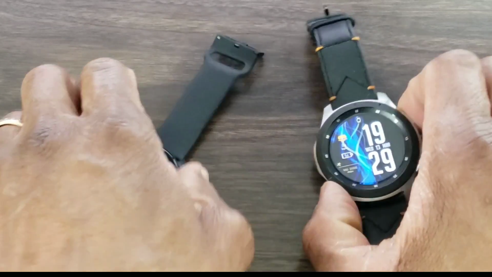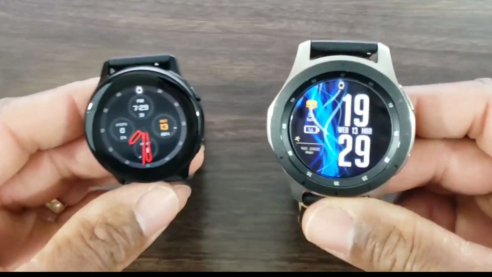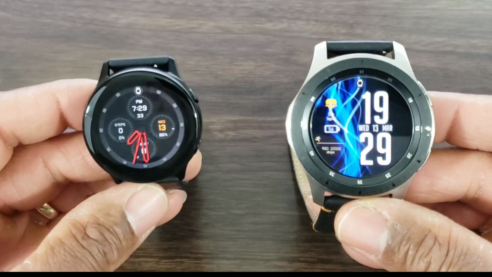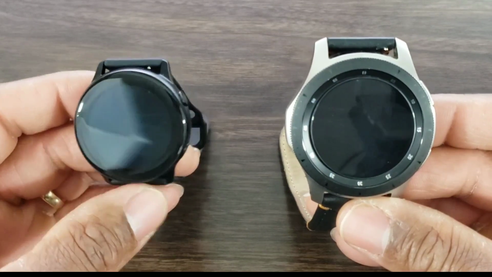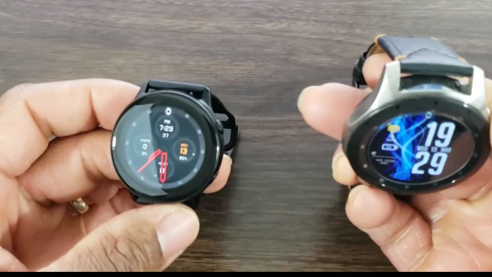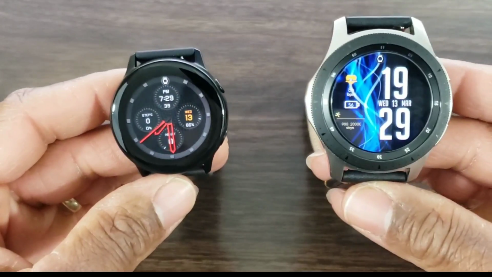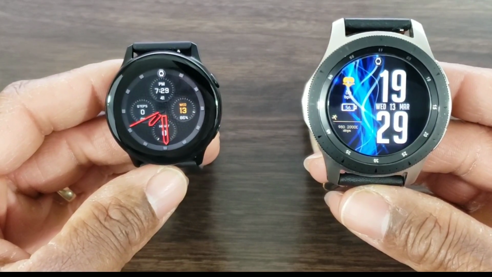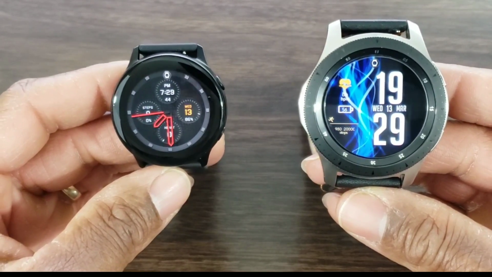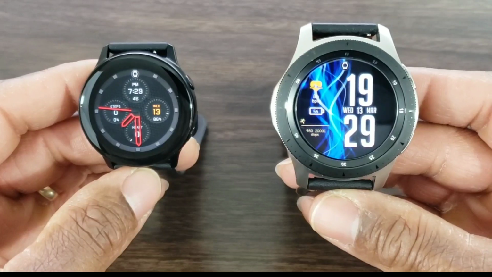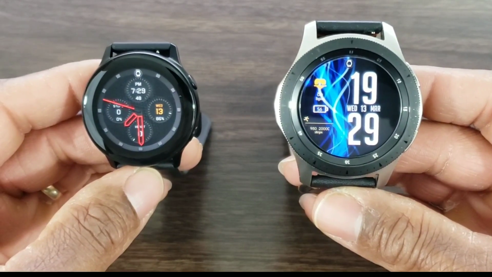All right, now let's take a look at some of the subtle differences, and they are subtle, but they are different nonetheless. The question for you is, are these differences going to be welcome once we get the update later down the line? Because we will be getting an update, and we will probably get some of this stuff ported over to the Galaxy Watch, the Gear Sport, and the Gear S3.